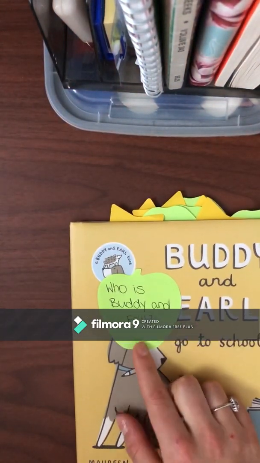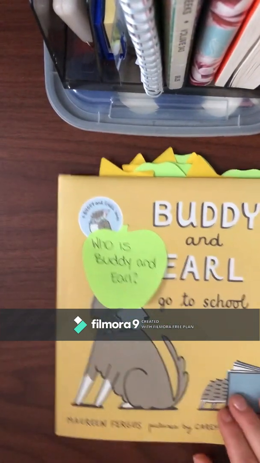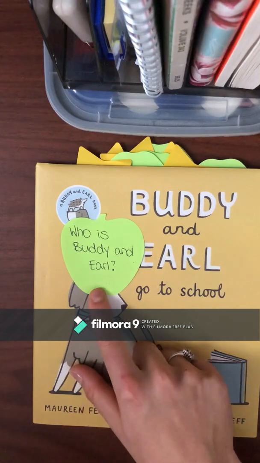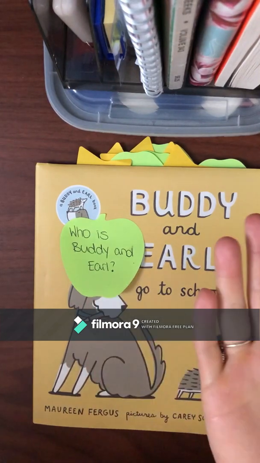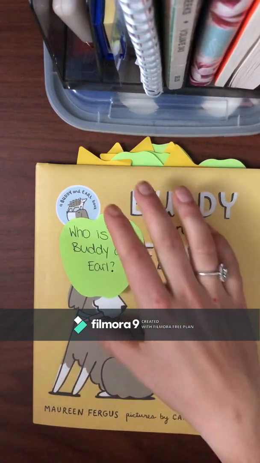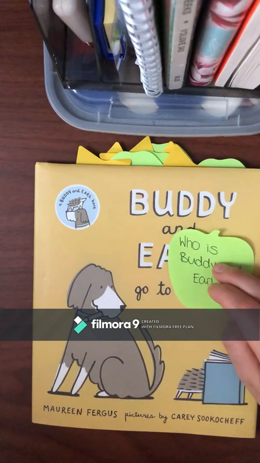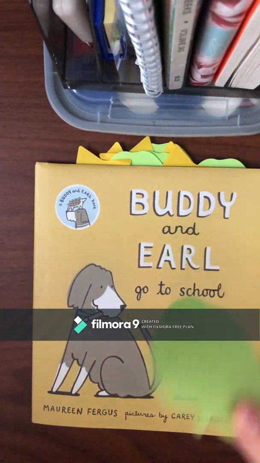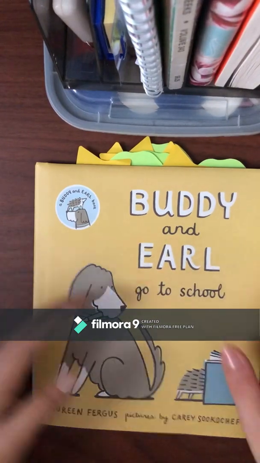Now that we finished the story, it's time for us to go back to the beginning and see if we can answer some of our questions that we've left along the way. So our very first question that we asked, who is Buddy and Earl? Did we answer this question? We sure did. We learned later on in the story that Buddy is the dog and Earl is the hedgehog. So we answered this question.